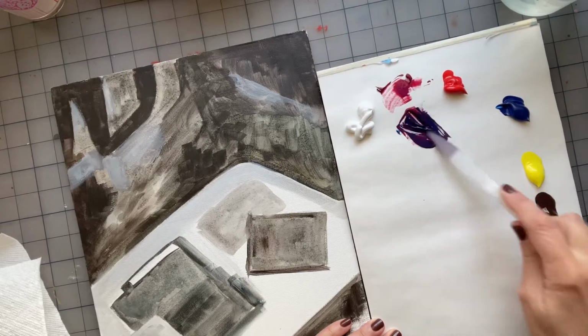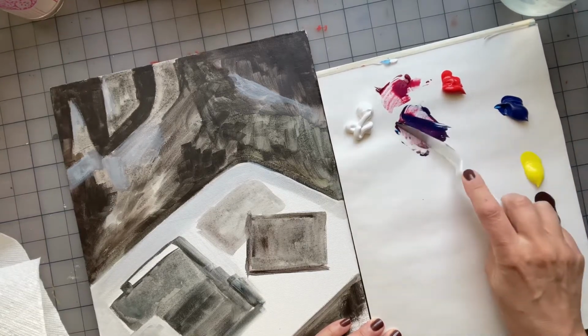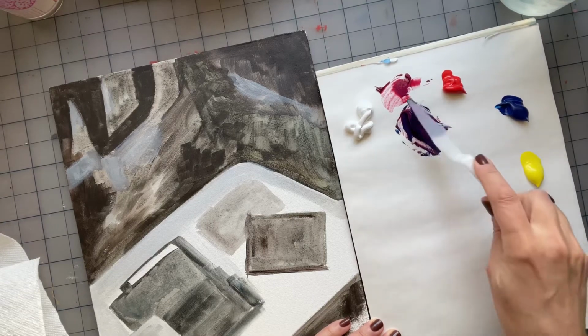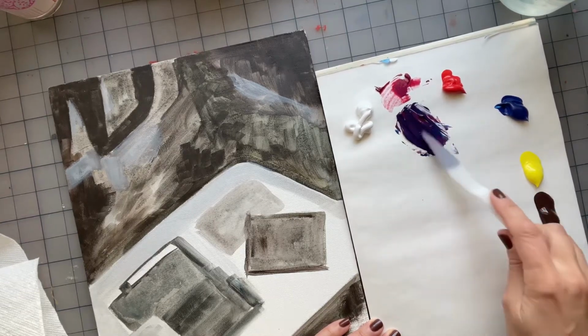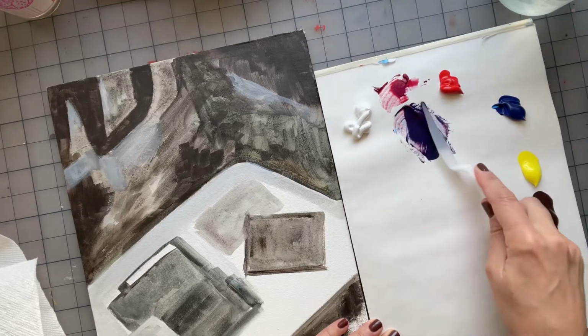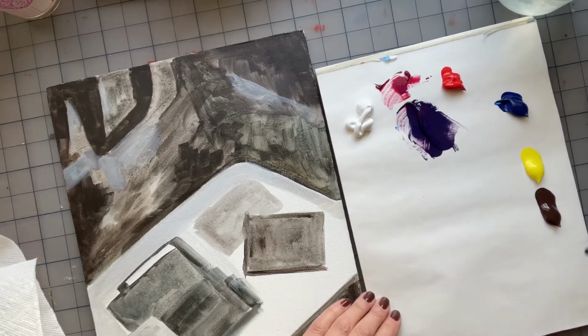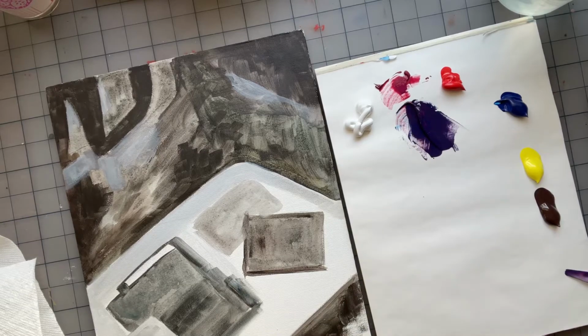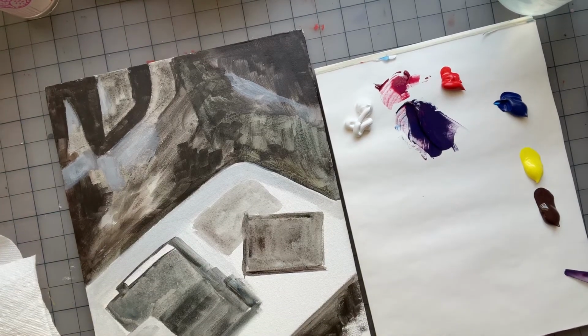Okay. All right. So I forgot that this made a really nice purple, but it's a very purpley purple. And in the color palette, I do want it to be more reddish purple. So I'm gonna add some more alizarin crimson.